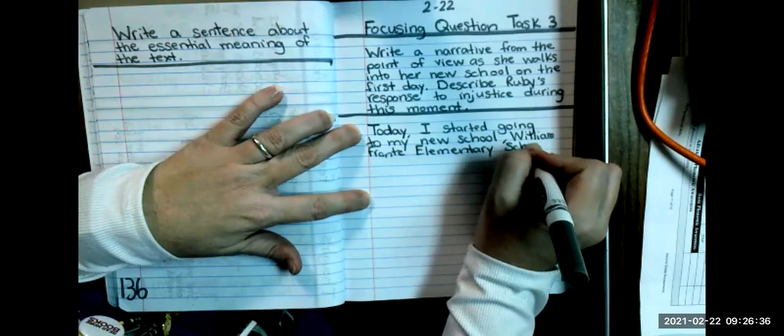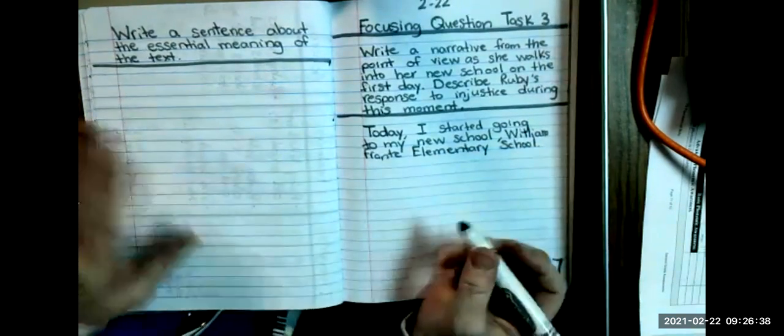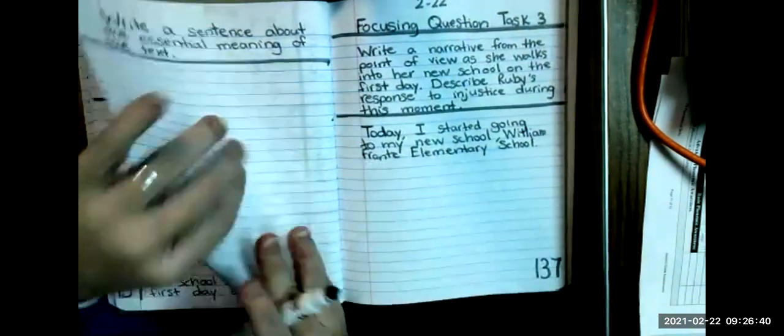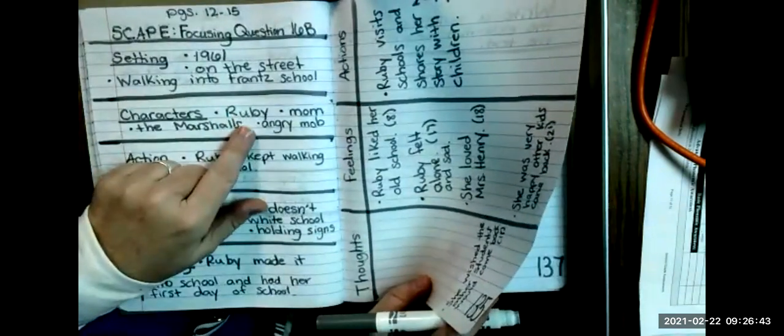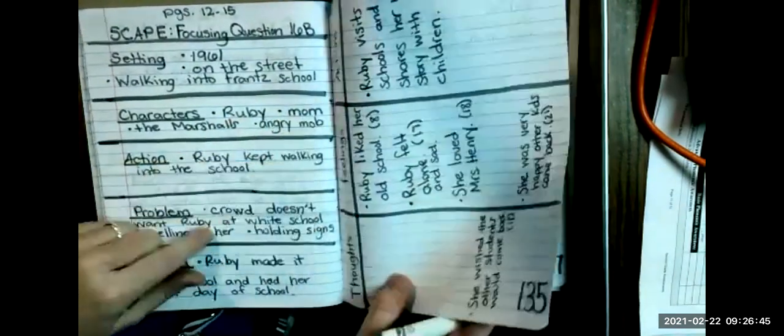Okay. I'm going to introduce one of my new characters. Who's my other character? We've got Ruby and Mom. Okay.